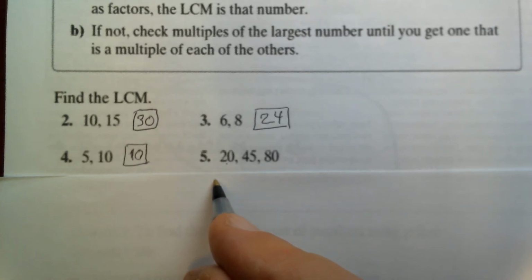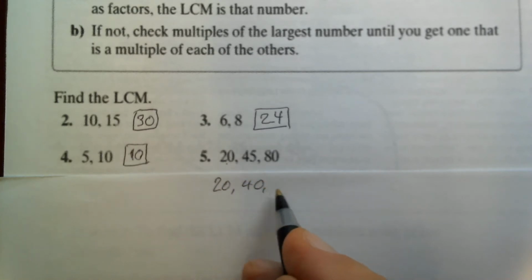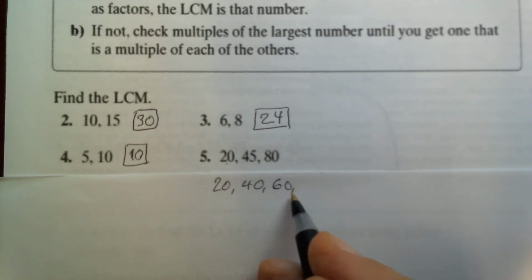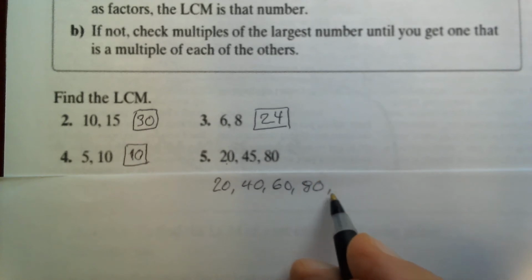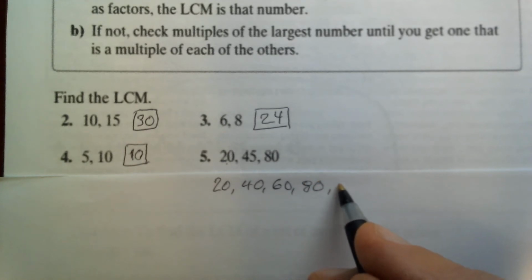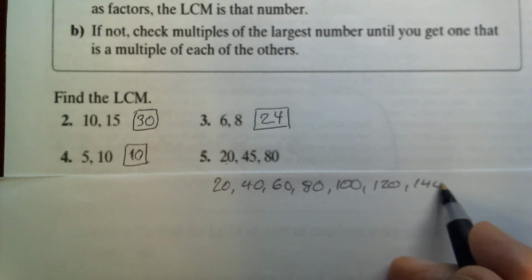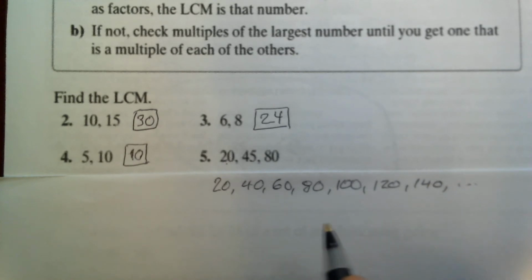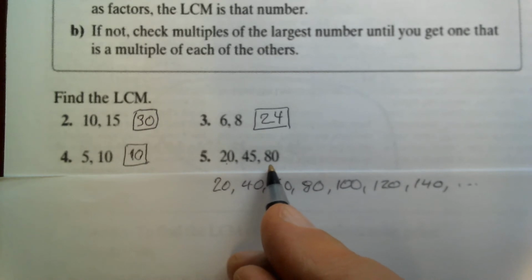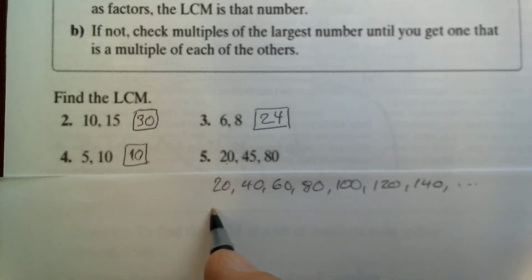So 20, 40, 60, 80, and then we have 100, 120, 140, etc. Now, if you look at this, you may want to think about the larger number because it gives us bigger steps.